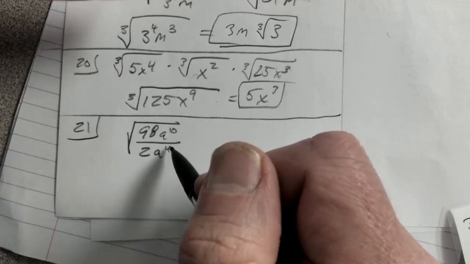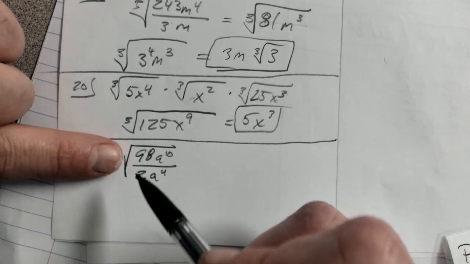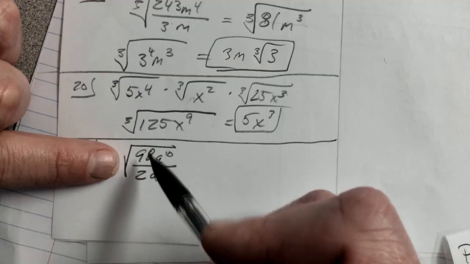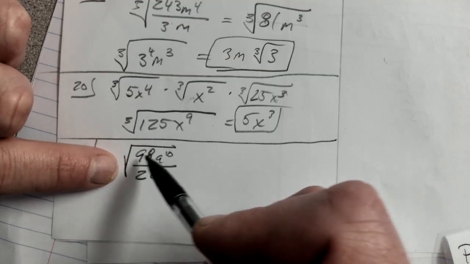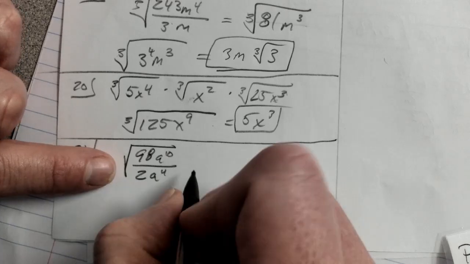Similar story to 19, right? So what we did earlier. You could split this into two radicals being divided, but I don't know the square root of 98 and I don't know the square root of 2. So let's simplify inside the radical first and then see if we can simplify there.